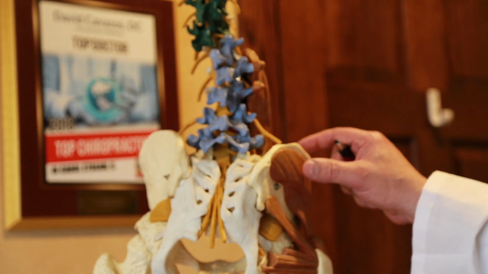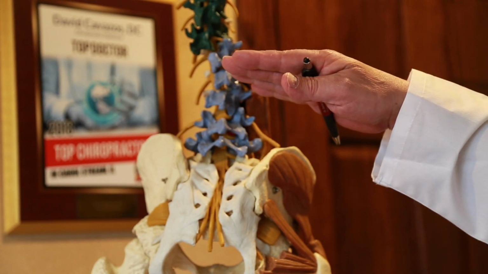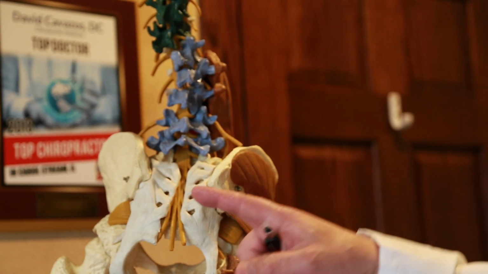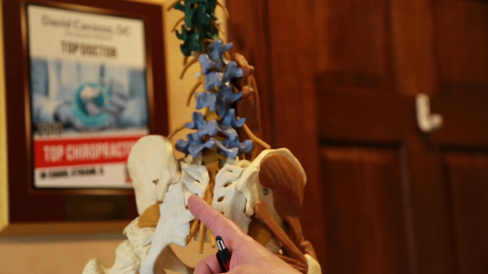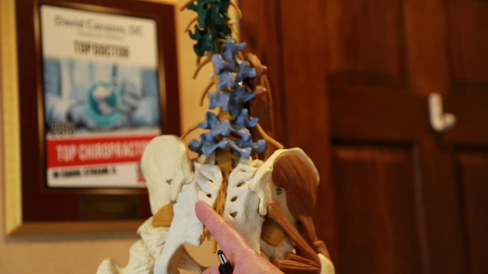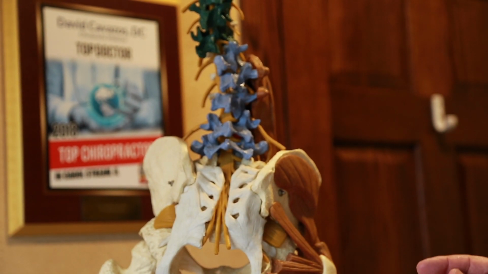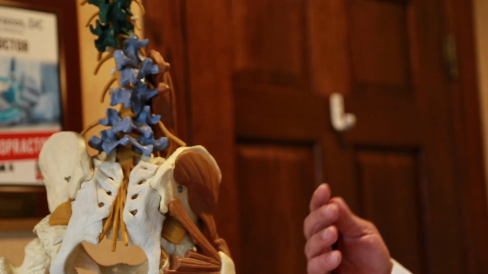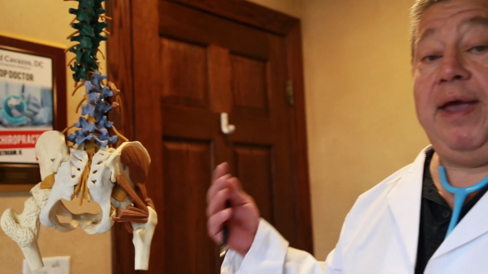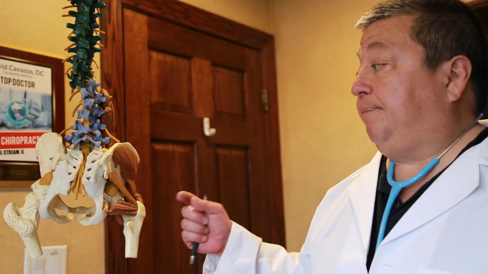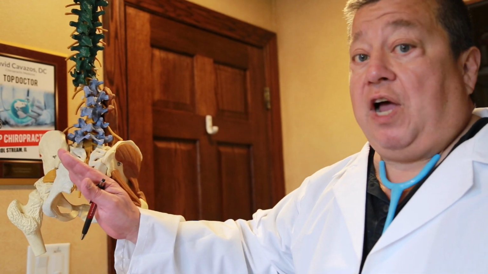Right now, this spine has unequal pressure, and most likely he is going to have pain in his left sacroiliac joint. And many times this will have a lot of low back pain, pain when they walk, pain when they sit, and they're in a great deal of discomfort.